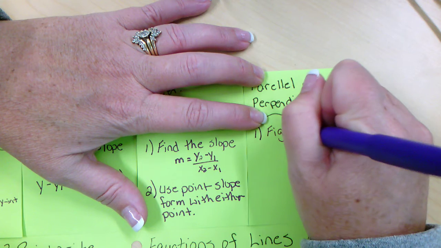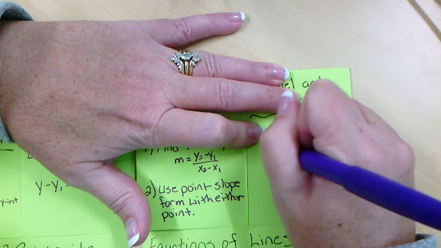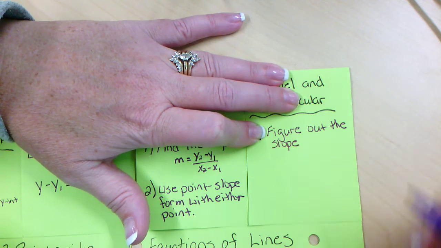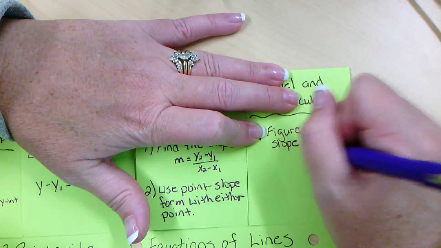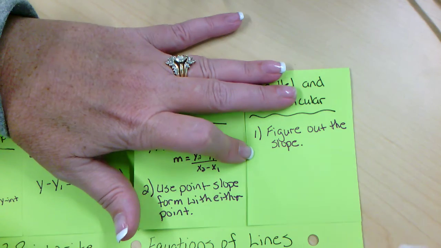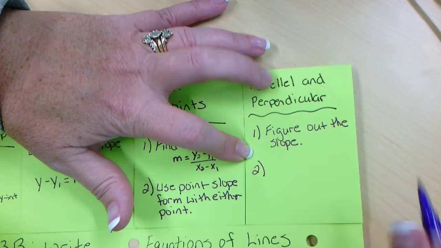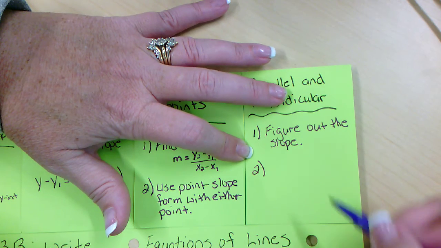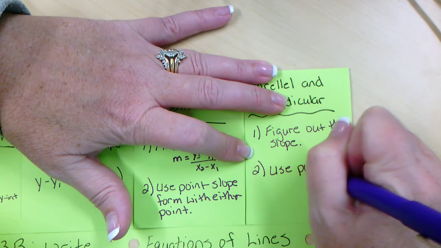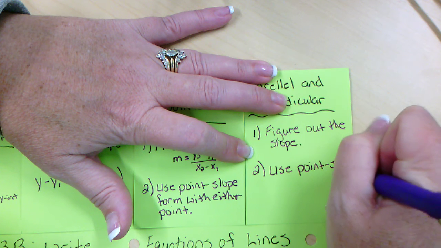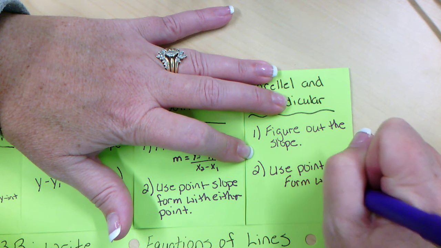So step 1 is to figure out the slope. So you're going to have to find the slope of the line. You're going to have to decide if it's parallel, it's going to be the same. If it's perpendicular, then you'll have to do the negative reciprocal. Once you do that, you're going to be given a point, and you just are going to find the slope. So after that, you'll just use the point slope form that we have been doing in the previous 2. So this is going to be with given point.